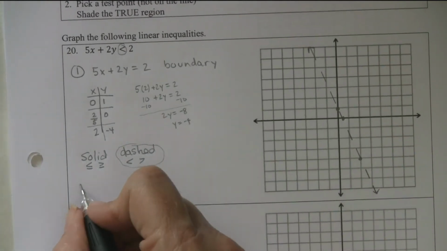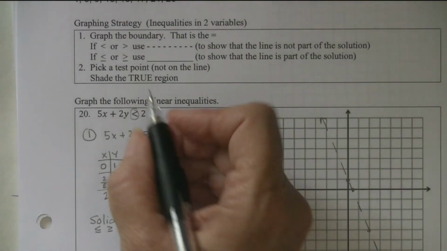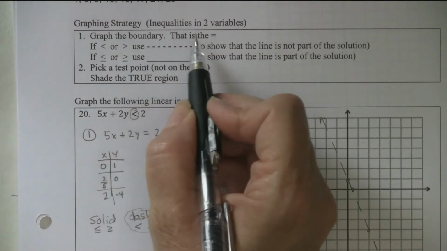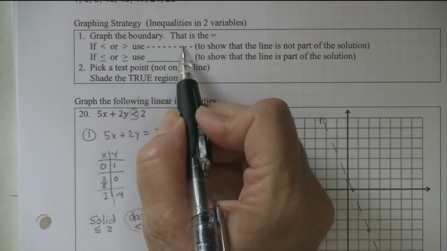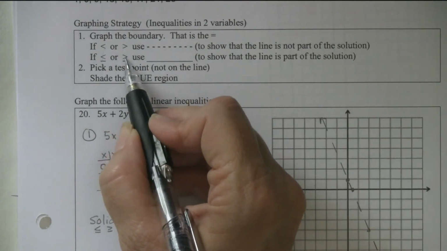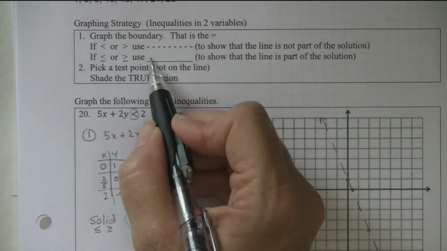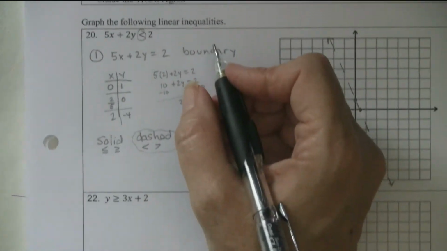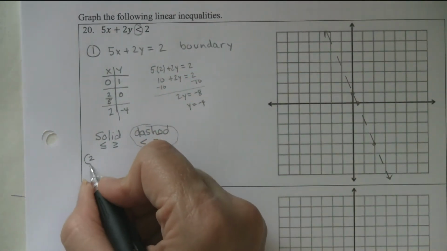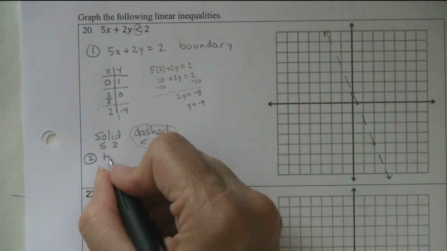And then the second step, so there's the first step, which is to graph the boundary. That happens at equal. When you have greater than or less than, use a dashed line. When you have greater than or equal to or less than or equal to, use a solid line, which I couldn't make it centered. I don't know why, and I had to give up. Got too tired. And so number 2 is to do a test point.